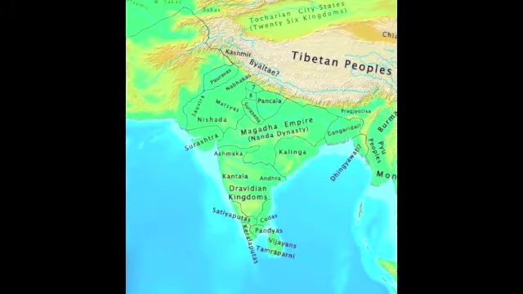Map 2 is in 400 BCE, at the time of the Buddha's Parinibbana. Notice two things on this map. The number of political identities has decreased, and this requires a decrease in clan importance and an increase in king authority.